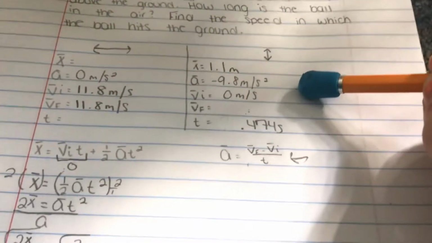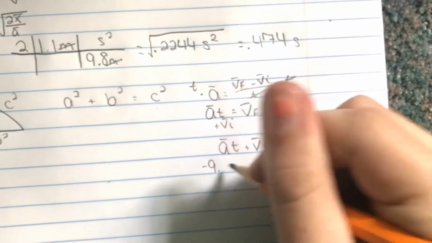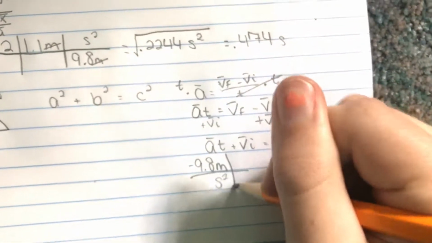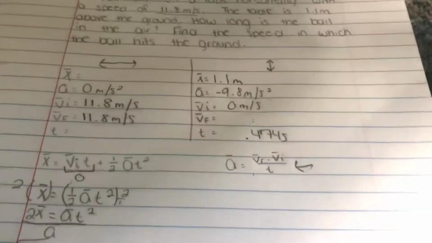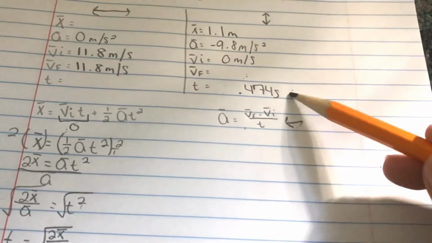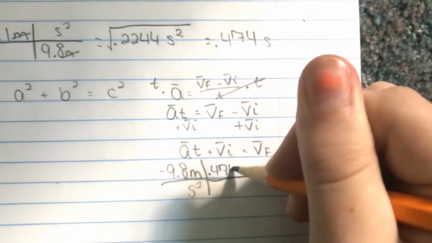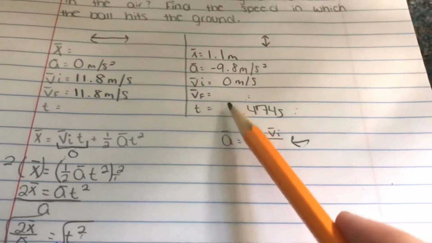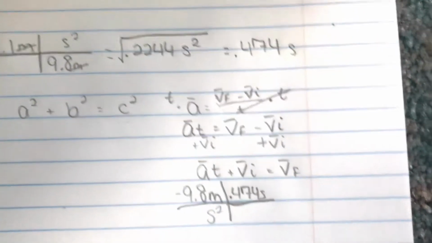We have the acceleration, negative 9.8 meters per second squared, and we're going to use unit analysis again. That times the time we just found, 0.474 seconds. Then you add the initial velocity, but since it's 0, we don't need to put it in there.